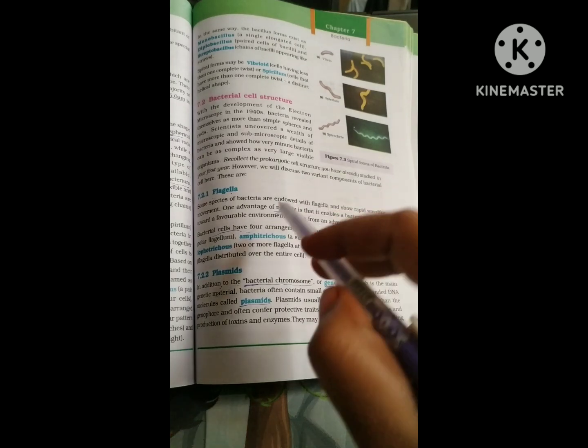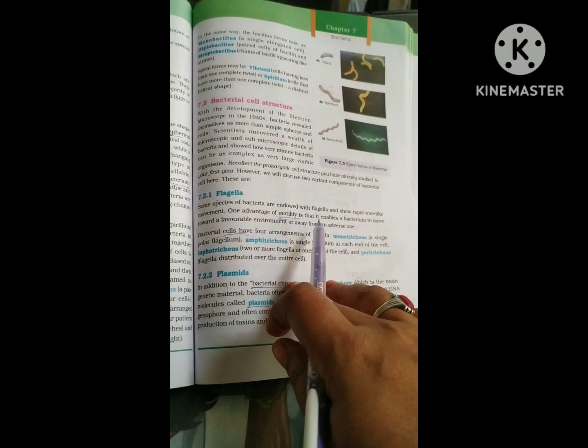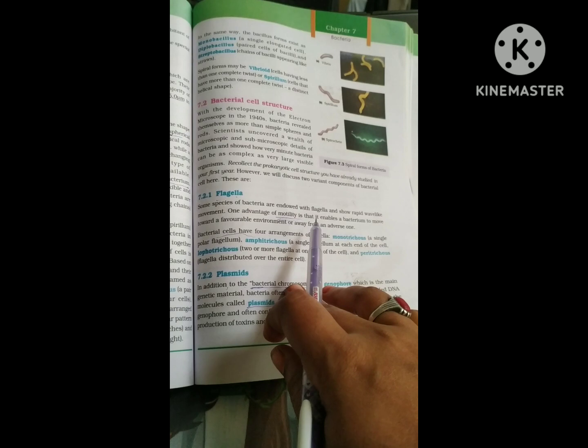Today's class is a continuation of the last class. Today's topic is bacteria based on flagellation. Flagella is the organ for motility. Okay, let's start. Atrichous: flagella absent. Example: Lactobacillus.